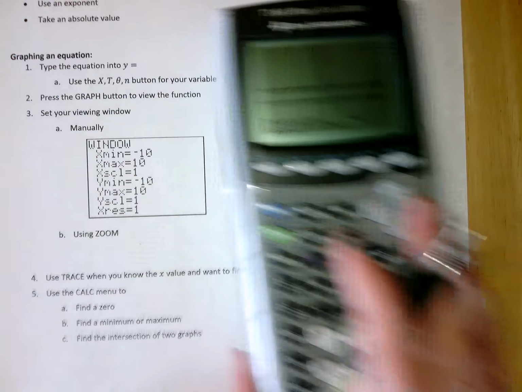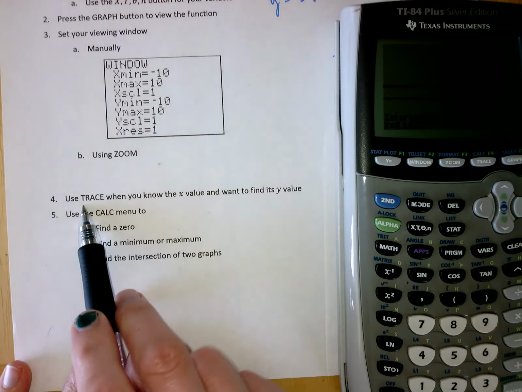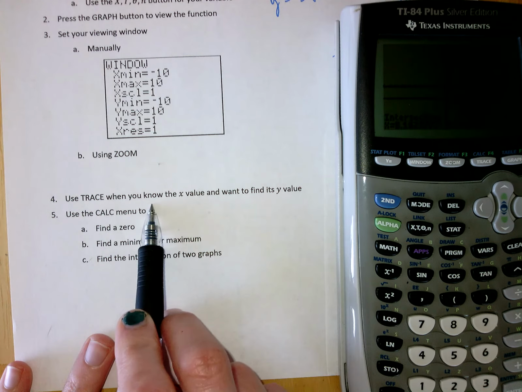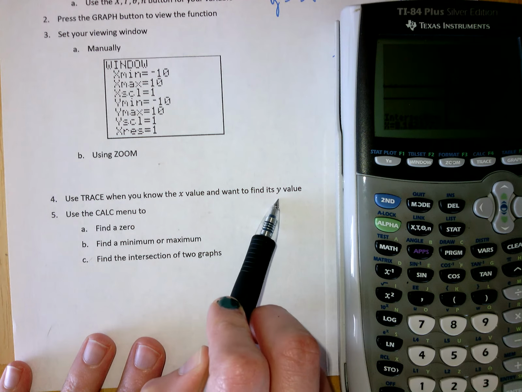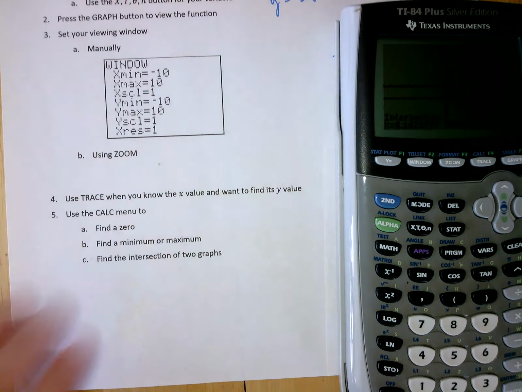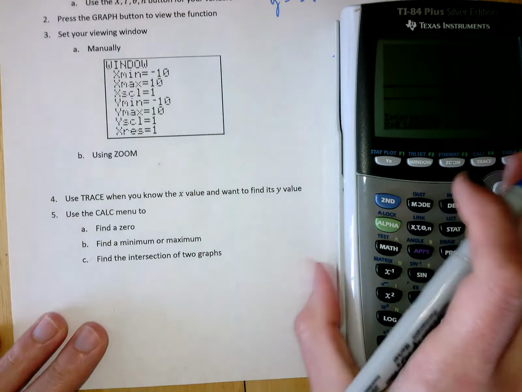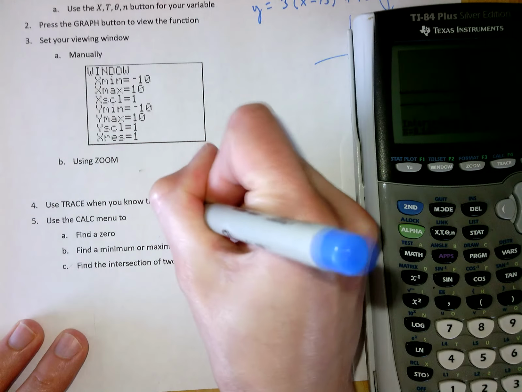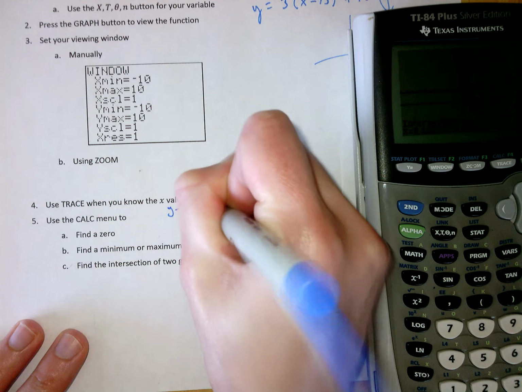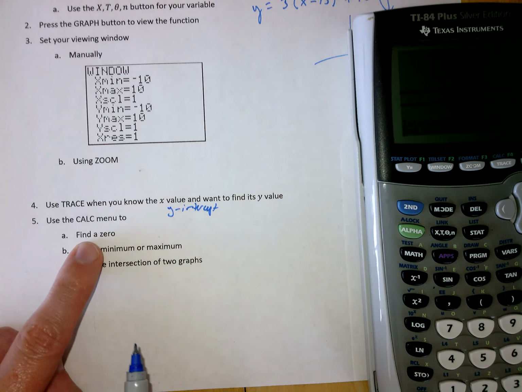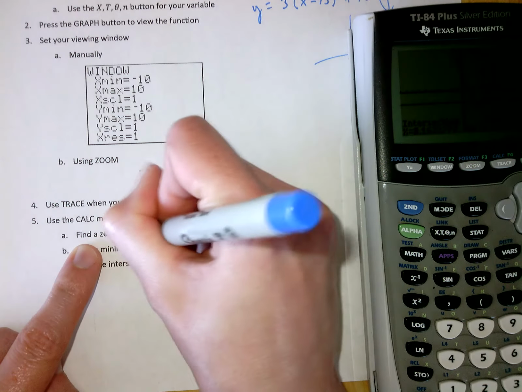Okay, so again, quick recap. Trace value, when you know the x value and you want to find the y value, and you would use that for things like your y-intercept as well. Okay, use the calc menu to find a 0. Those are your x-intercepts.